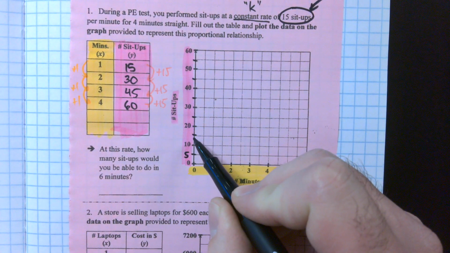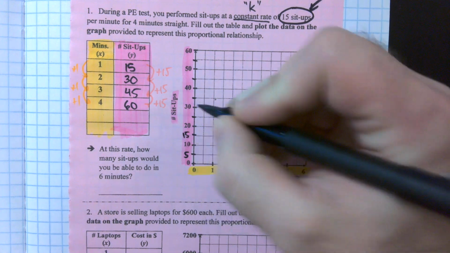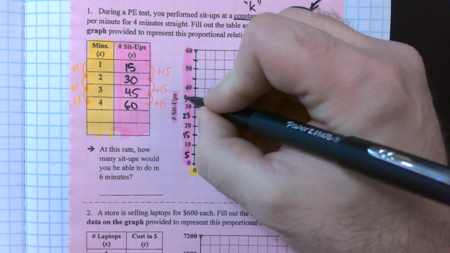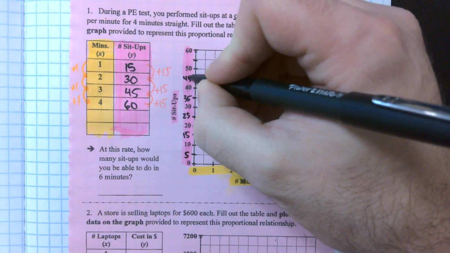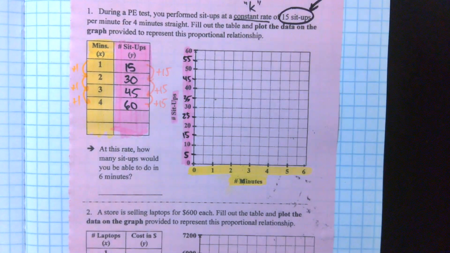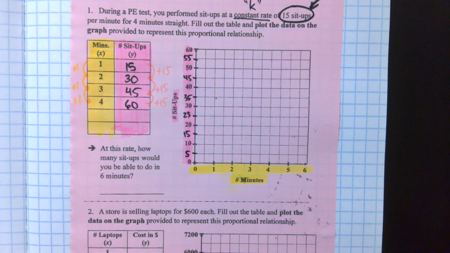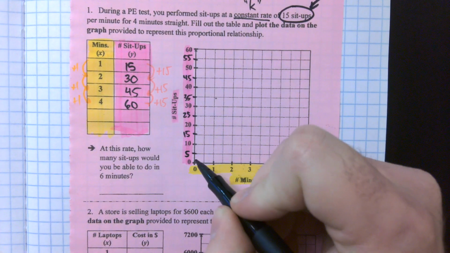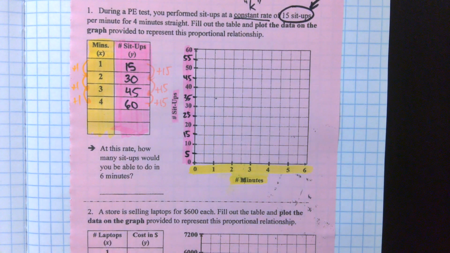What's next? 15, 20, what's next? 25, 30, what's next? 40, what's next? 50, what's next? And 60, all the way up. You guys see how I filled in those blanks? That's going to be a really important thing for us to get used to. So I want to make sure everyone understands. Do you guys see how I filled in those blanks? Yes. Okay, thank you, Connor.